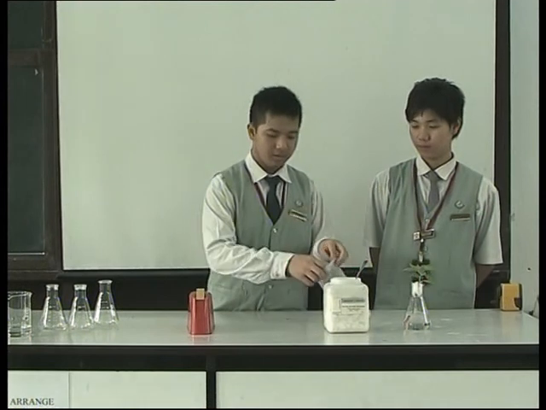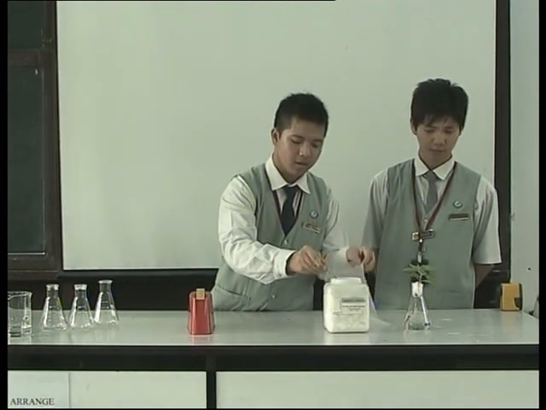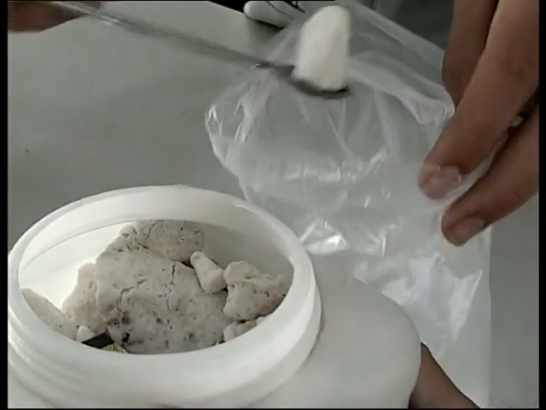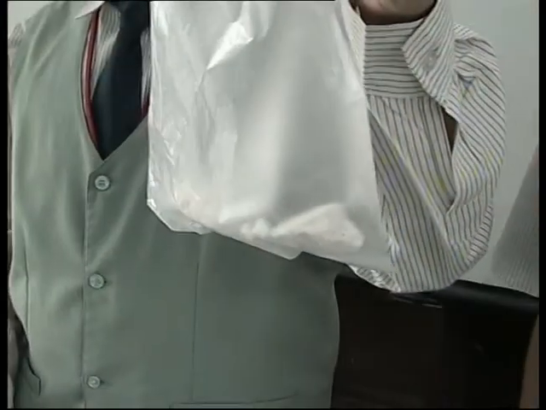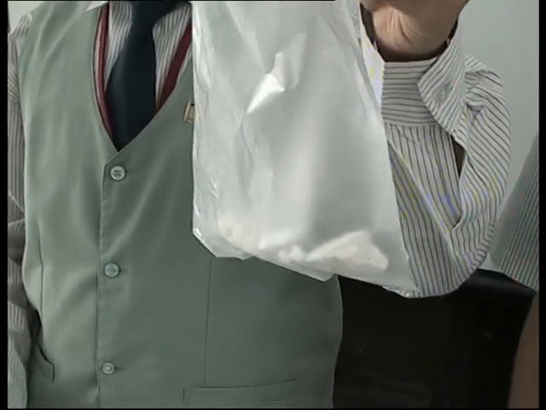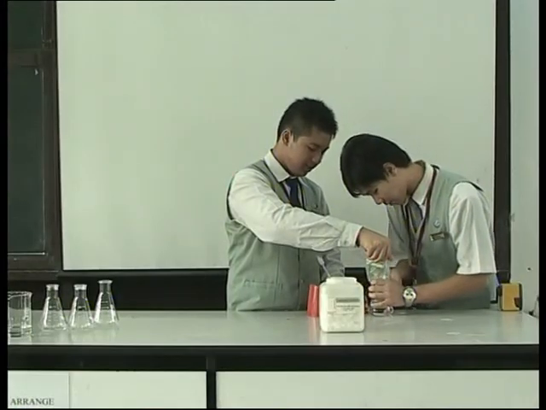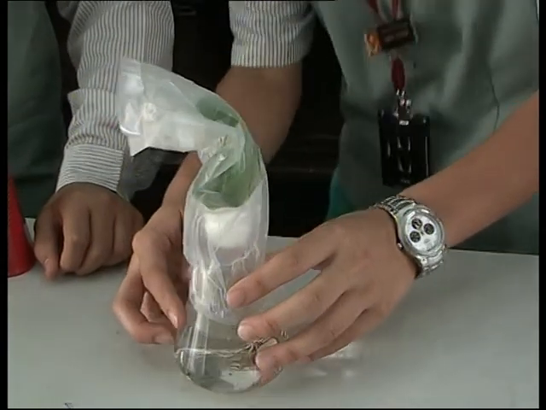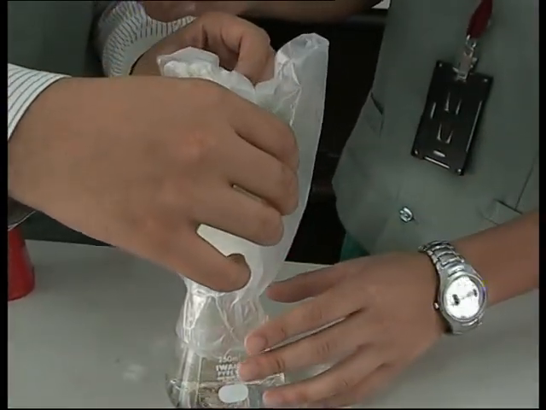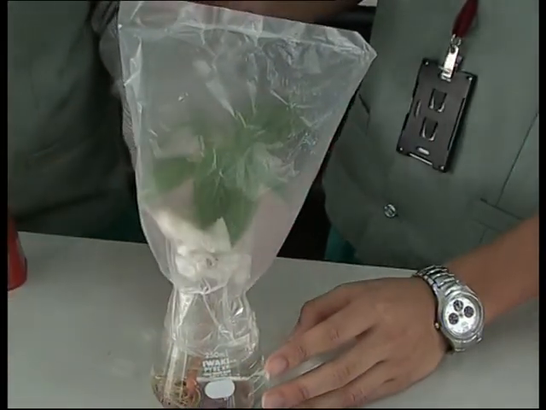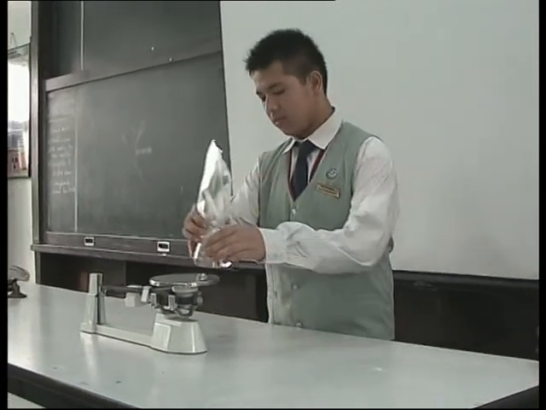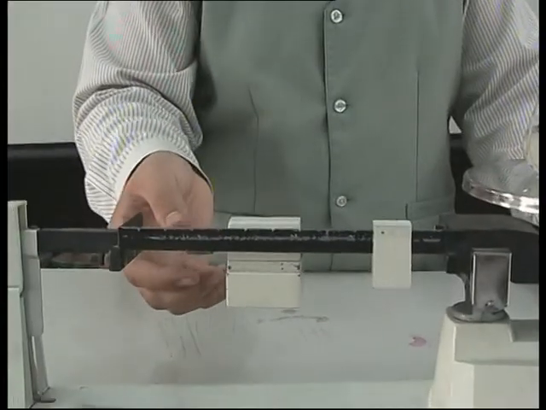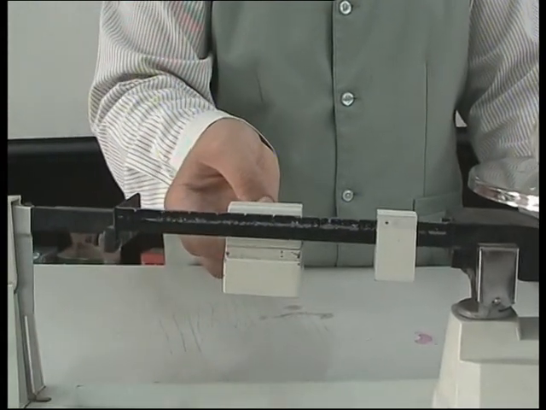In our third section, we will evaluate how the rate of transpiration will be affected by the humidity of the air. We will use the same procedure as the previous experiments. Now, place the conical flask with the balsam plant inside a plastic bag containing dehydrated calcium chloride. After 2 to 3 hours, reweigh the two sets of apparatus and observe the water levels in the conical flask.